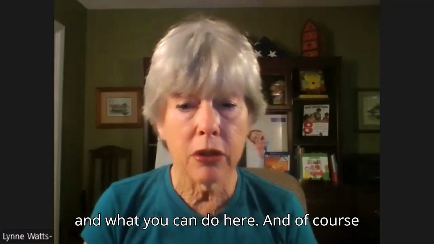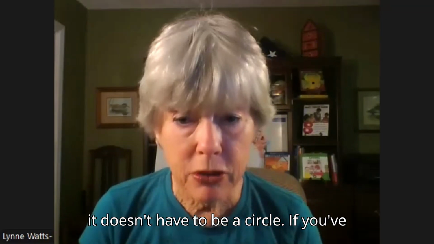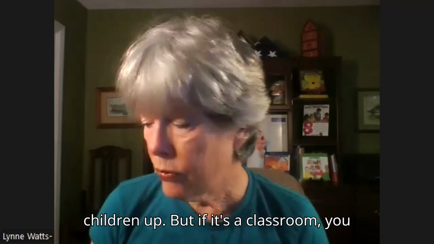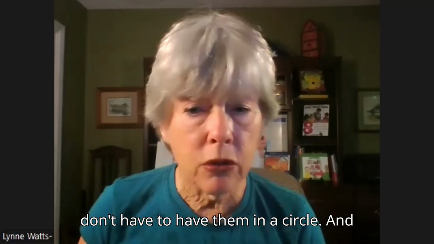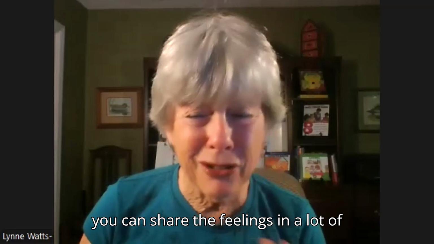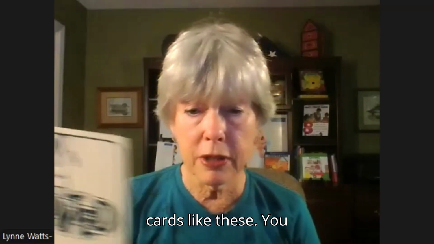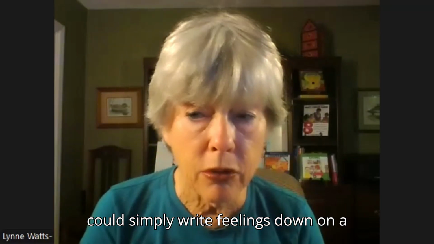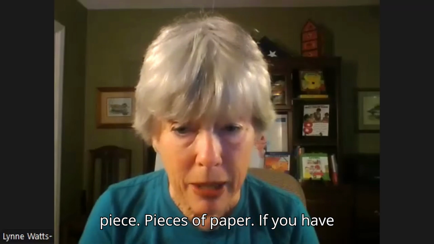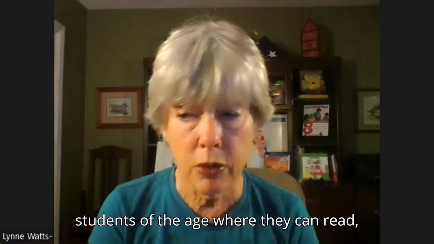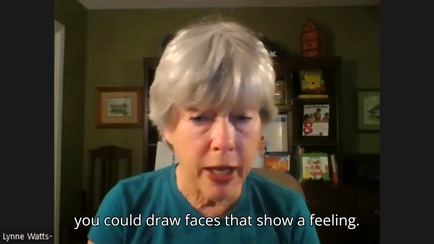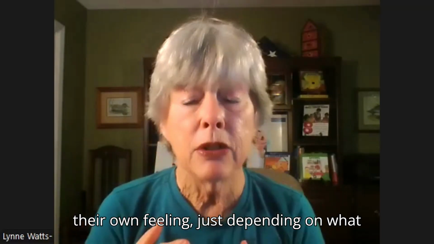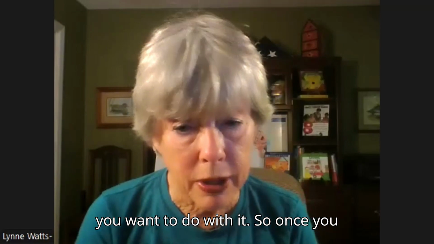And what you can do here, and of course, it doesn't have to be a circle. If you've got a small group, you could circle children up. But if it's a classroom, you don't have to have them in a circle. And you can share the feelings in a lot of different ways. You could have feeling cards like these. You could simply write feelings down on pieces of paper if you have students of the age where they can read. You could draw faces that show a feeling. You could have students come up with their own feeling, just depending on what you want to do with it.